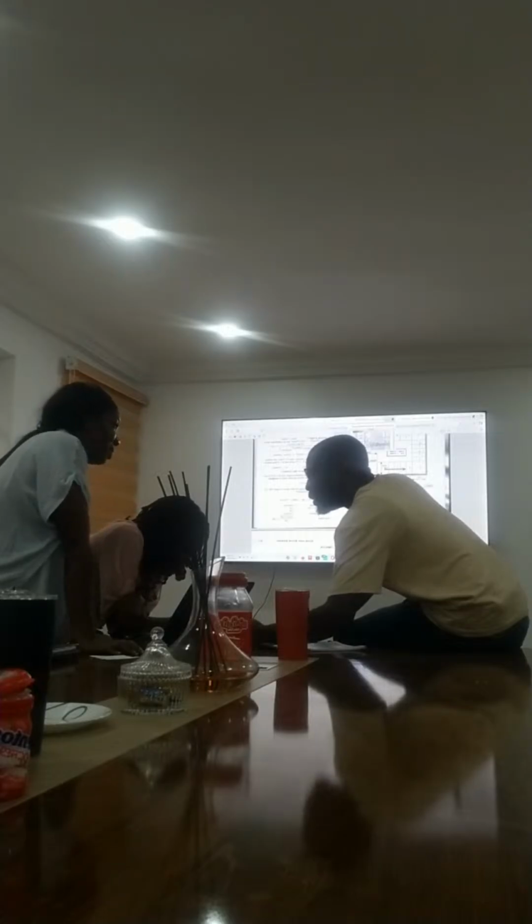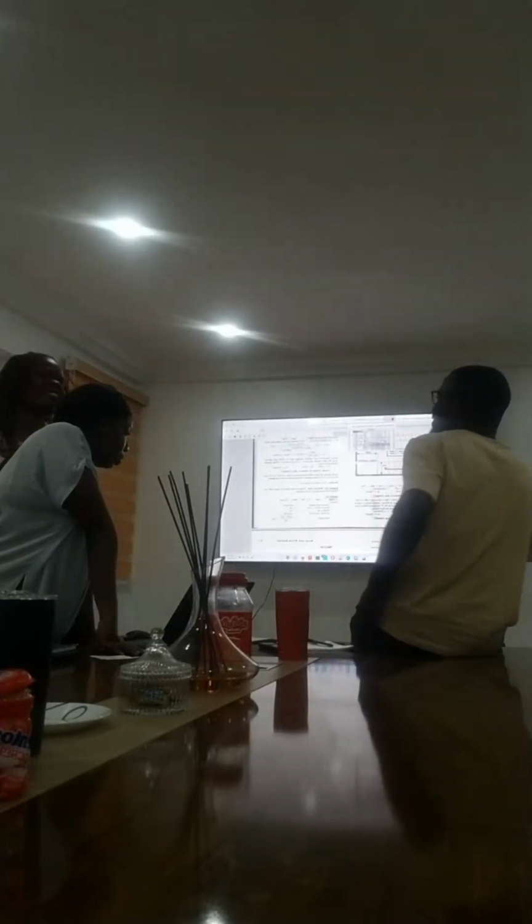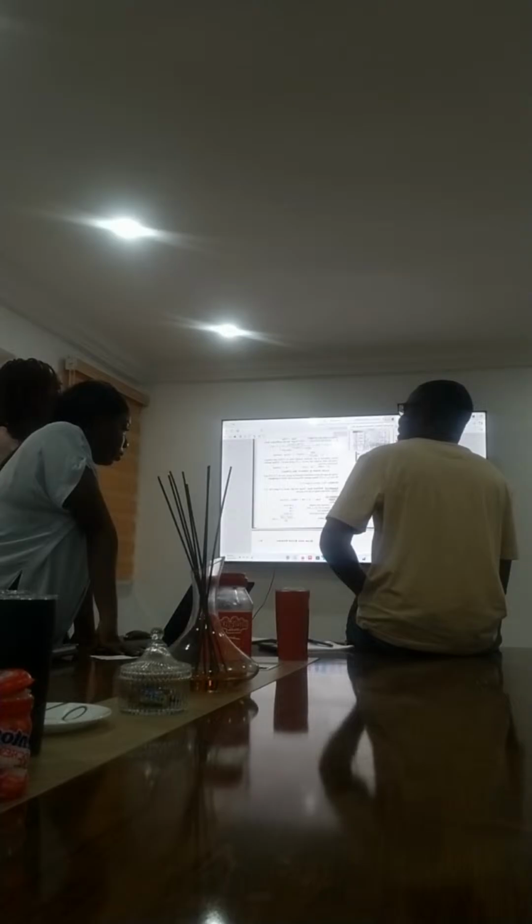3.6 what? Kilonewton per meter. What is the kilonewton per meter square? These are meters, right? So what is the unit of this line? Meter. What is the unit of density? What's the formula for density? And the unit of density. What's the density?